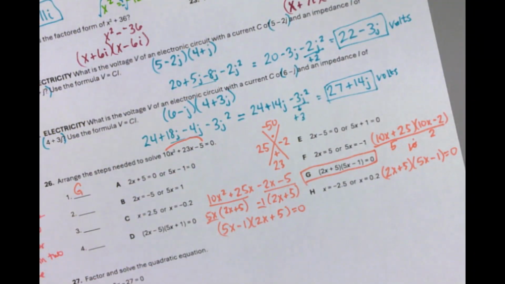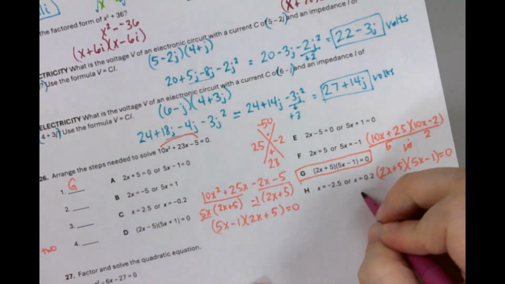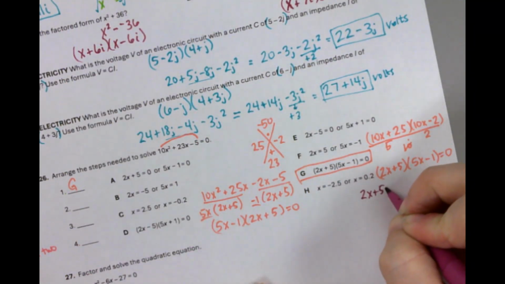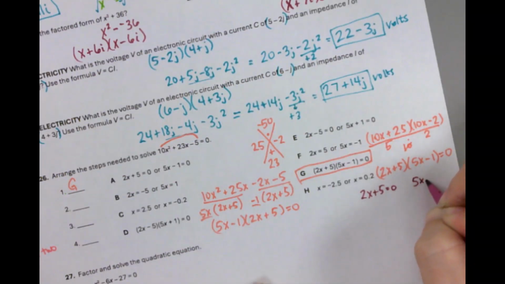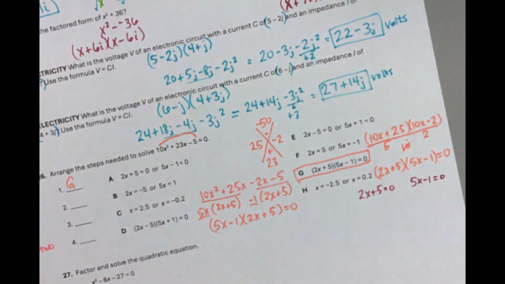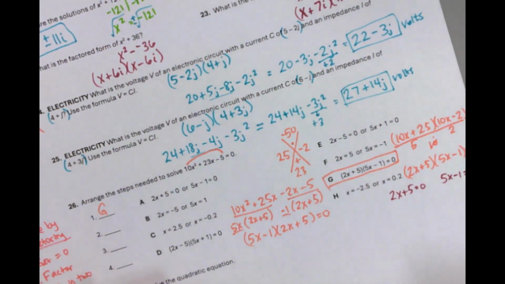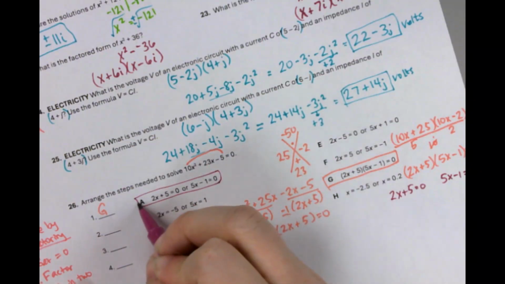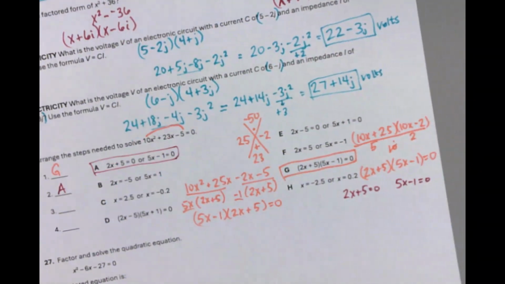After this, we split it into 2. So we have 2x plus 5 equals 0, 5x minus 1 equals 0. If we look at that, that is A. So our next step is A. Now we have to solve each of these.